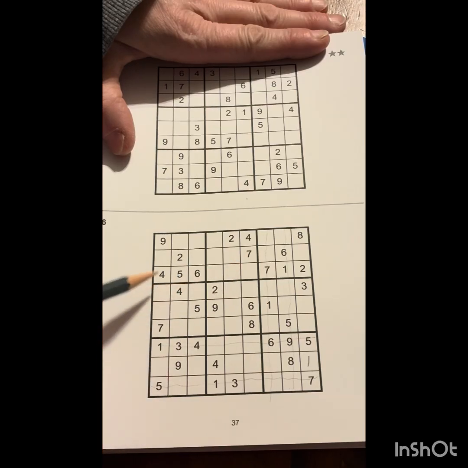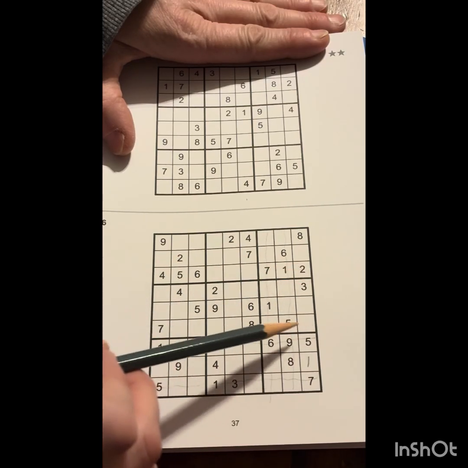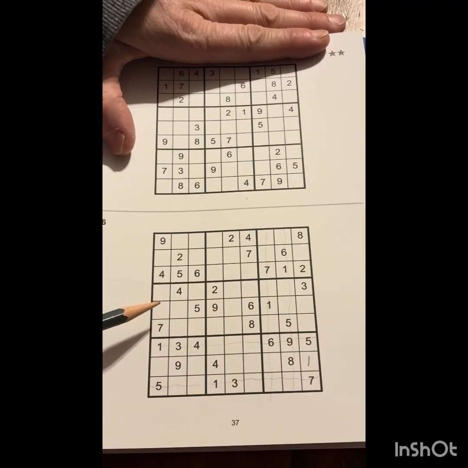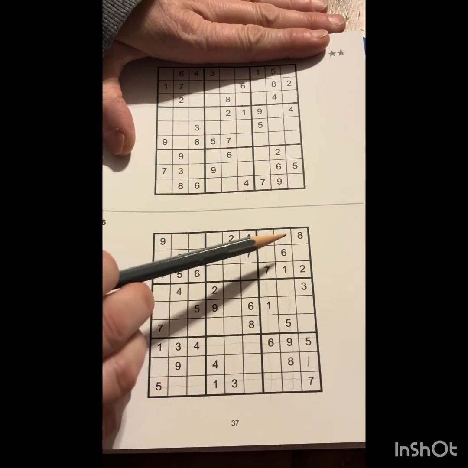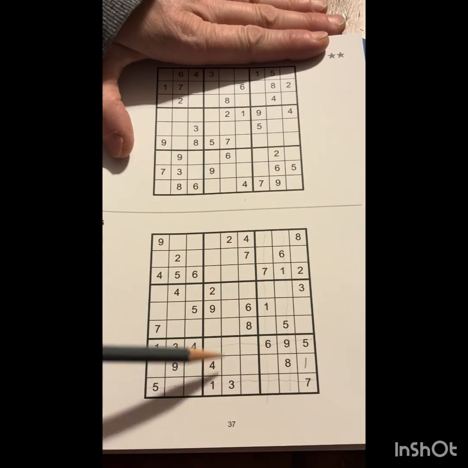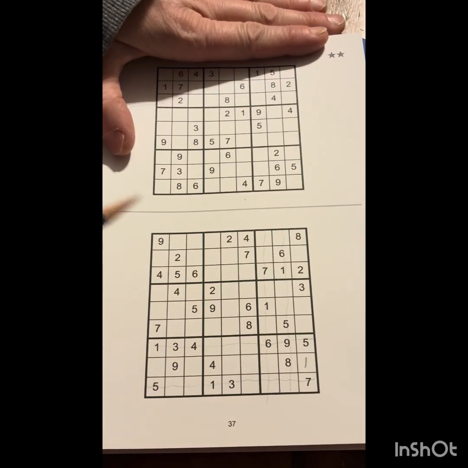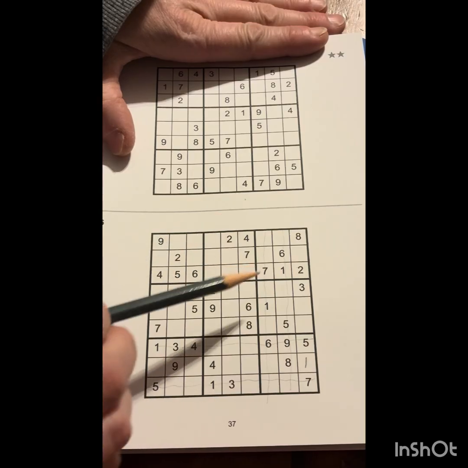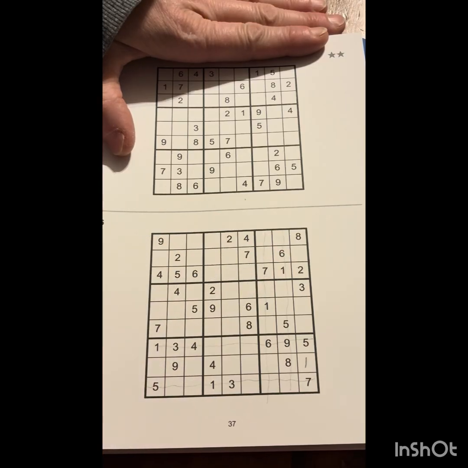You just cross, let's see. So that has a 2, a 2, a 2, 2. So every single box, every single horizontal, every single vertical has to have only one of each number, consisting of numbers 1 through 9.